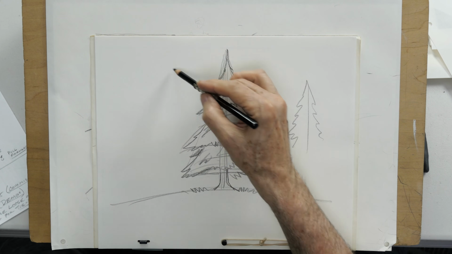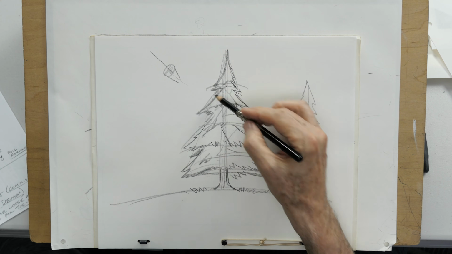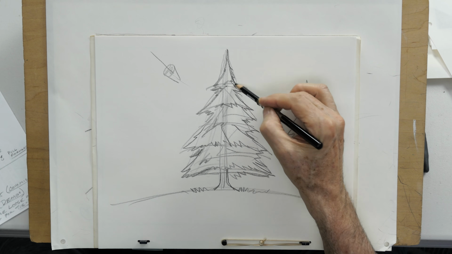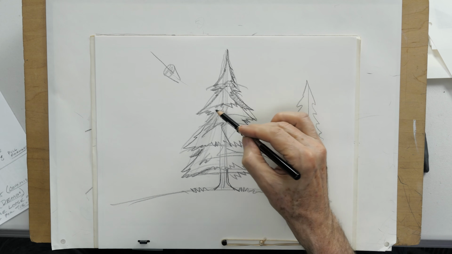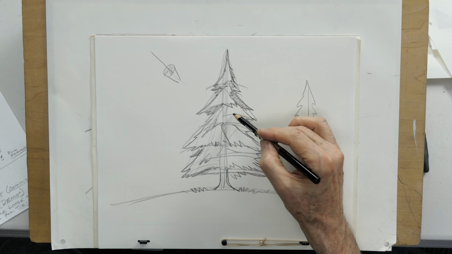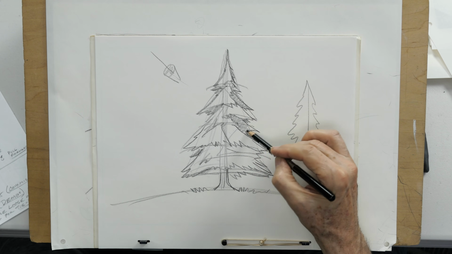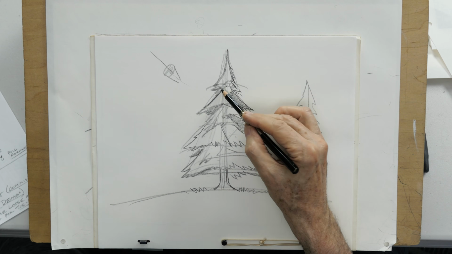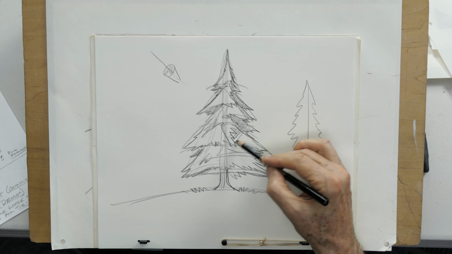And then once again, if the sun is coming out in this direction over my shoulder, the light will be hitting the tree on this side, you'll have the cast shadow underneath, off to the sides, all of this would be in light, and then all of this would be in cast shadow.